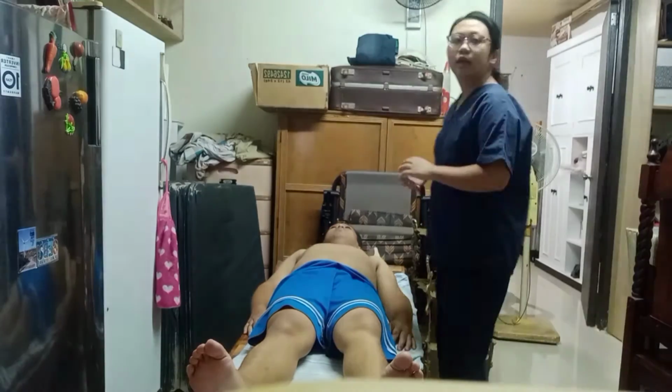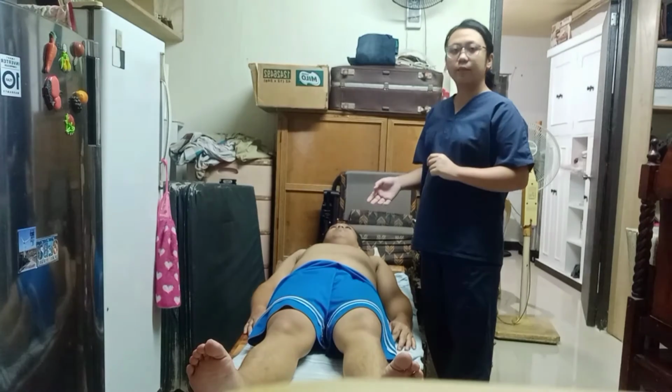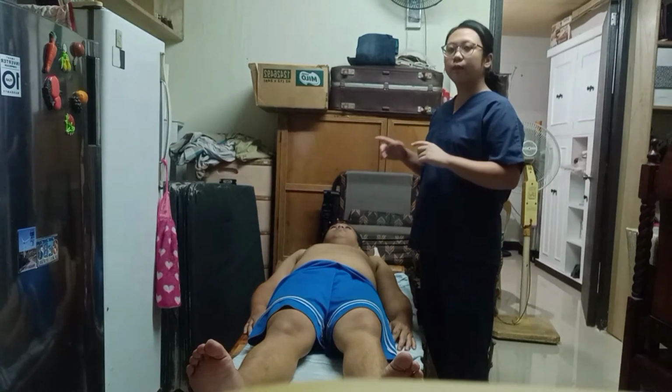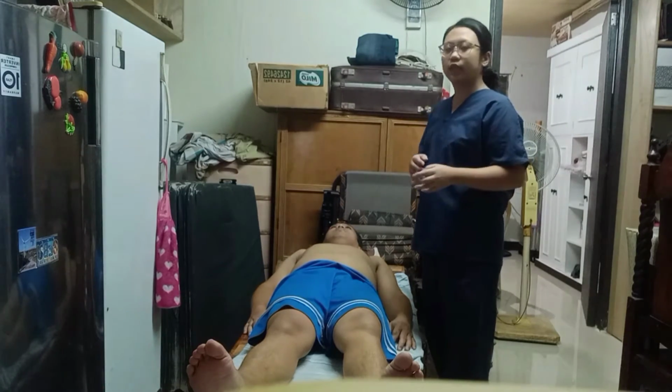Next, I'm going to measure the abdominal girth of my patient using the tape measure by placing it on the umbilical line that runs throughout the anterior and the posterior.